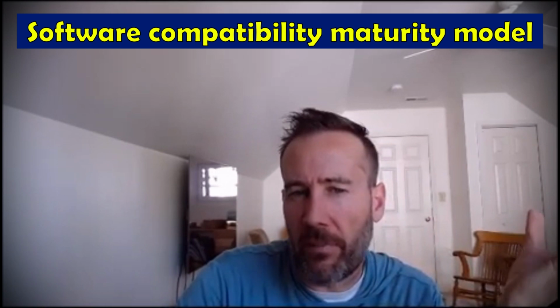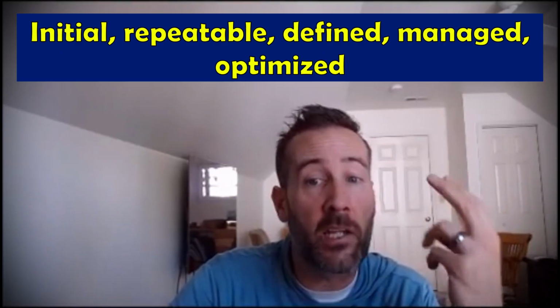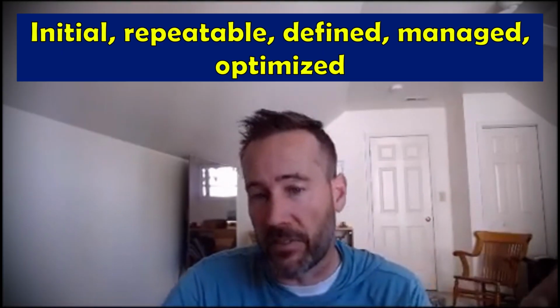All right, so for the software capability maturity model, there's 5 steps to it. Initial, repeatable, defined, managed, optimized. I think about it, so basically, maturity model. What do models become when they mature? Probably moms, right? As they get older, they probably have kids, they get married, they settle down.